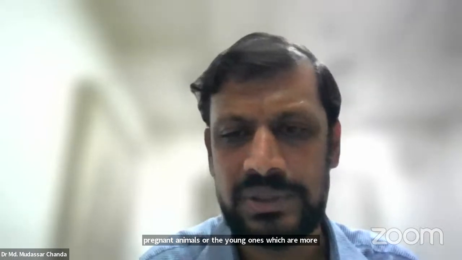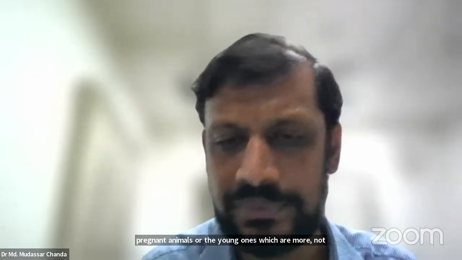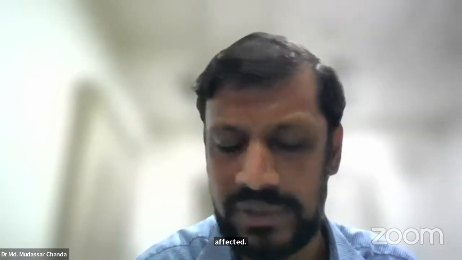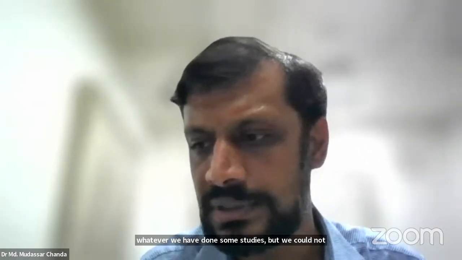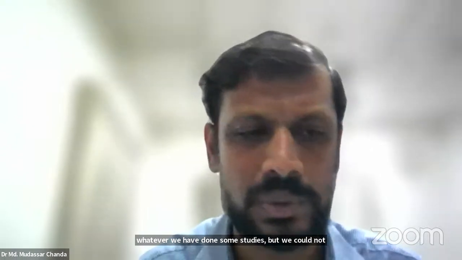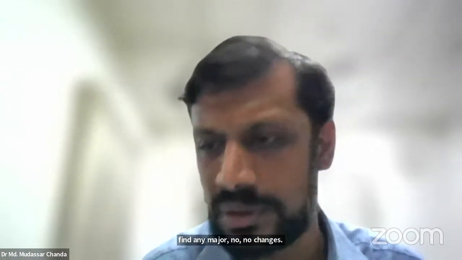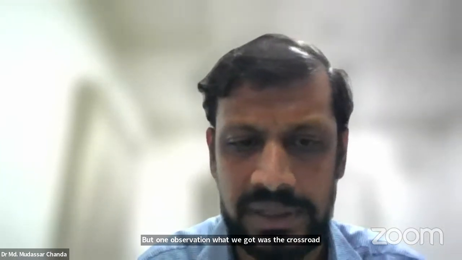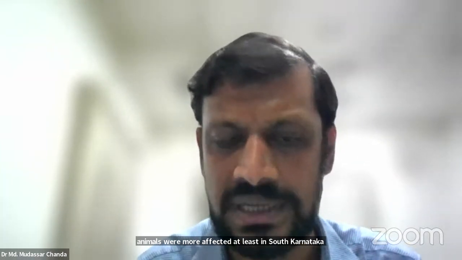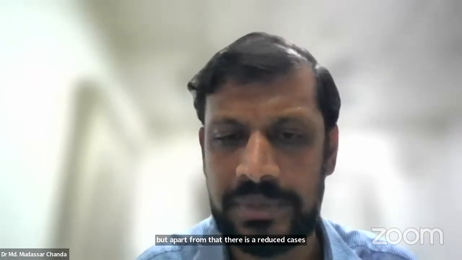In terms of any new symptoms or other changes, we have done some studies, but we could not find any major changes. But one observation we got was that crossbred animals were more affected, at least in South Karnataka. Apart from that, there are reduced cases, and there are no major changes in terms of symptoms or anything else.